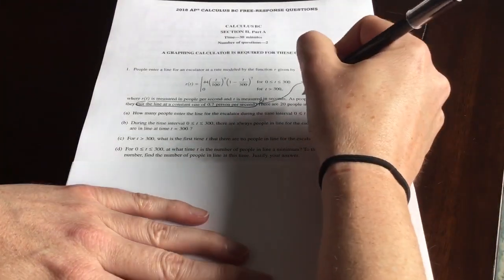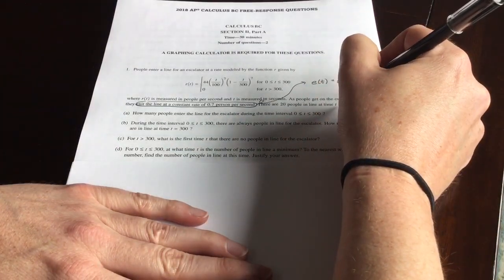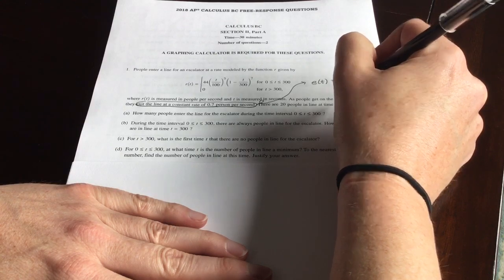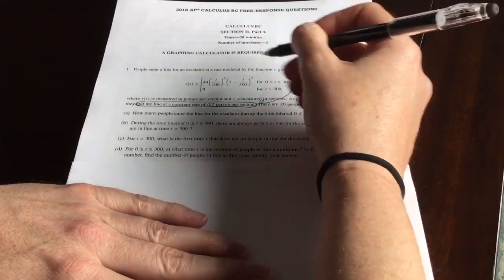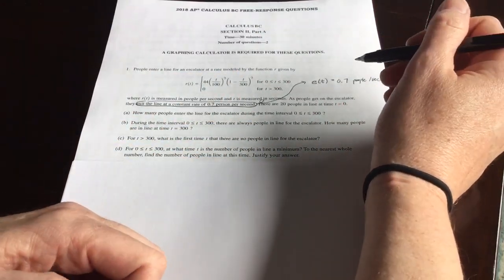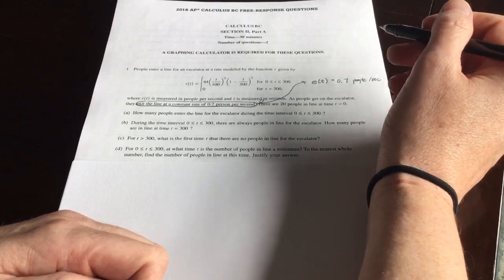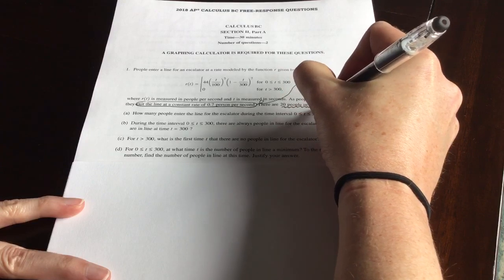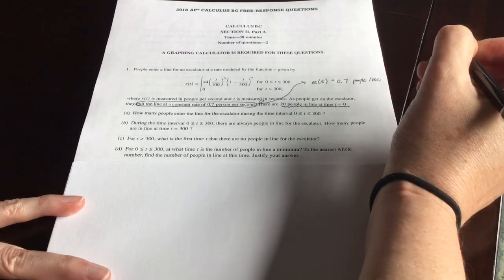And then when it says 20 people are in line at t equals 0, just remember that's kind of an initial value that we'll use at some point, okay? So I'll just kind of underline that. I don't have any great notation for that right now.